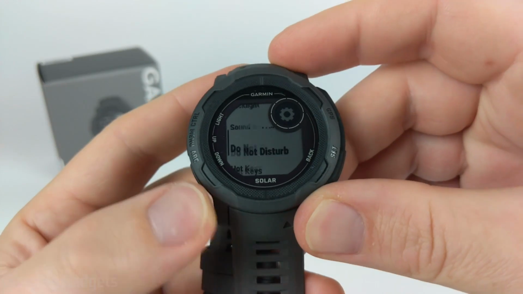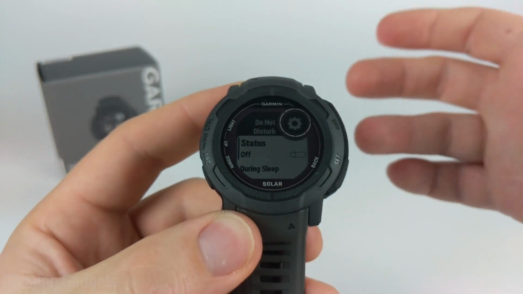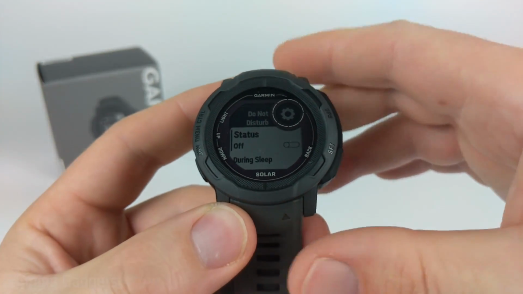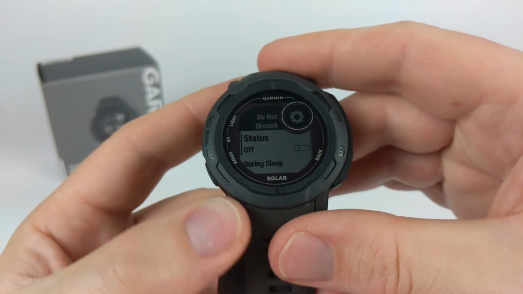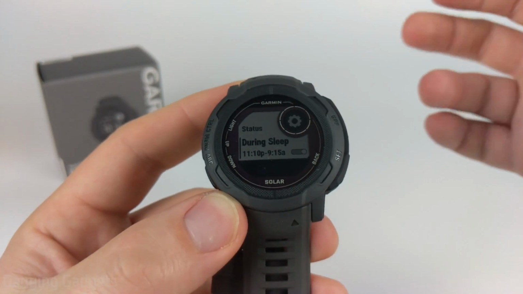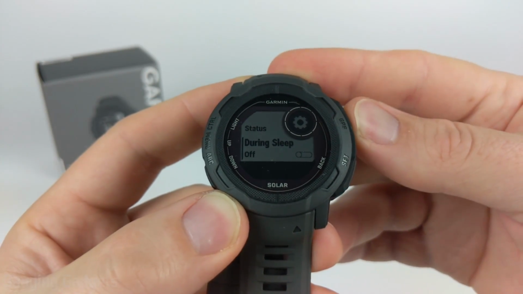After sound and vibe, we have do not disturb. And when you have do not disturb turned on, the watch backlight will not turn on, and you also will not get any tones or vibrations from any notifications or alerts. You can also have this turn on during sleep, which the sleep time can be configured on your phone, and you can kind of see when that is set up right there. You can also disable that if you wanted to as well.